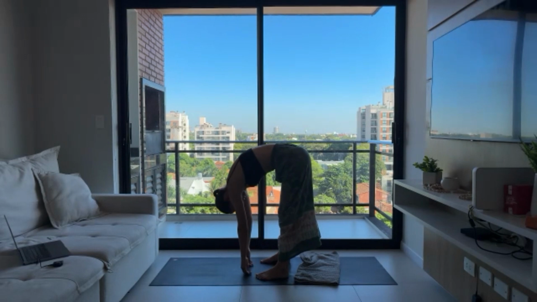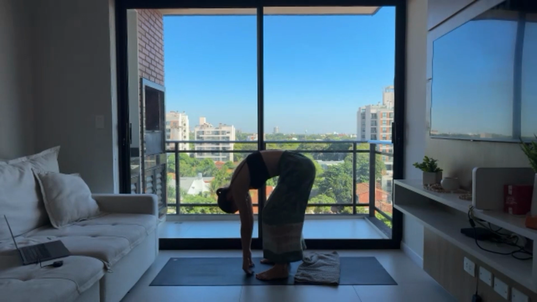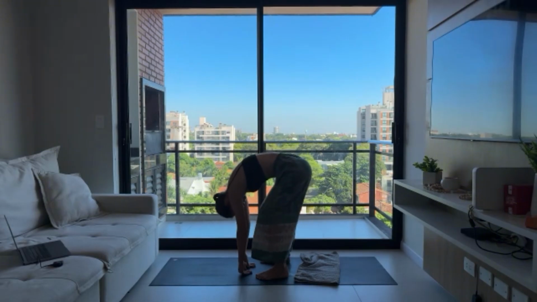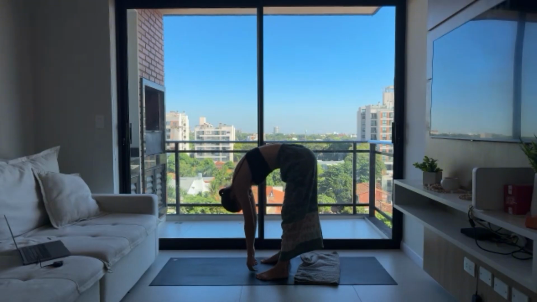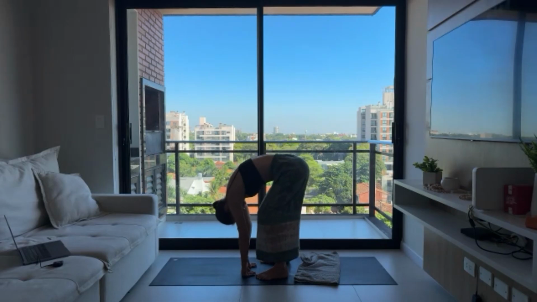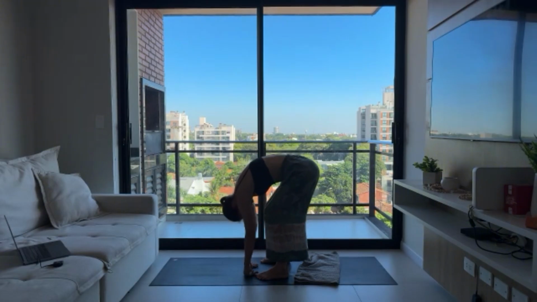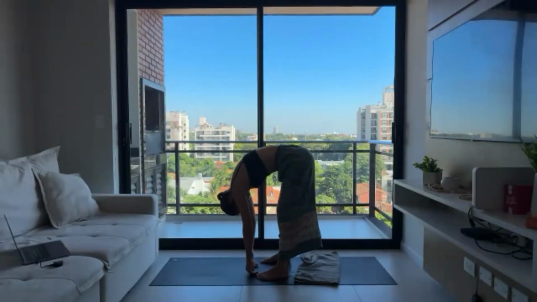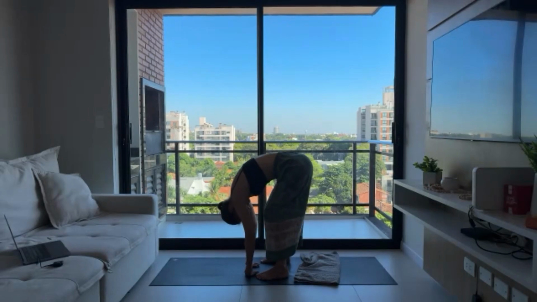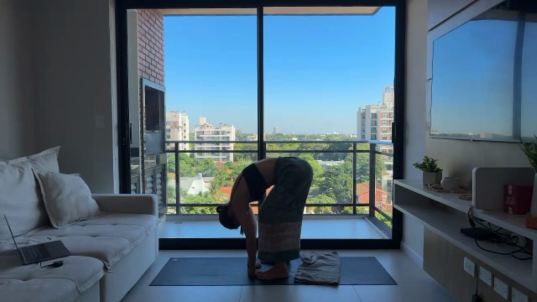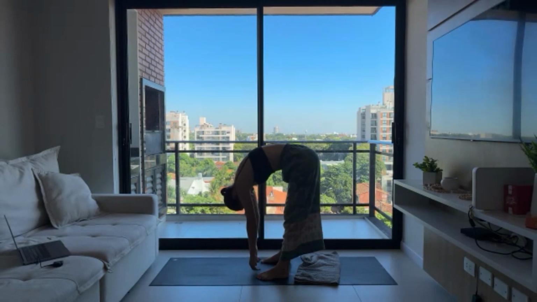Let's have the soft bounce in the knees. Bounce, bounce, bounce, bounce, bounce. And 3 more rounds of adding the bounce through the knees.